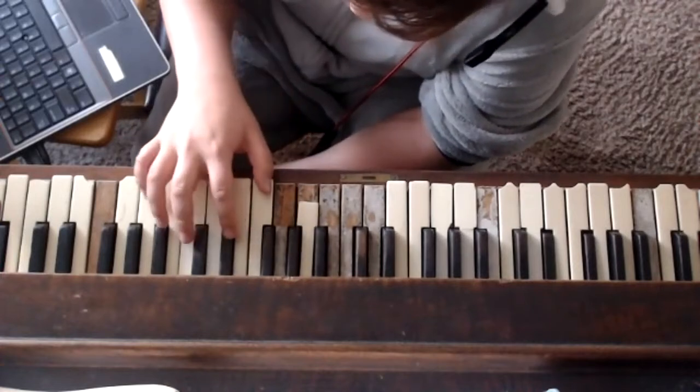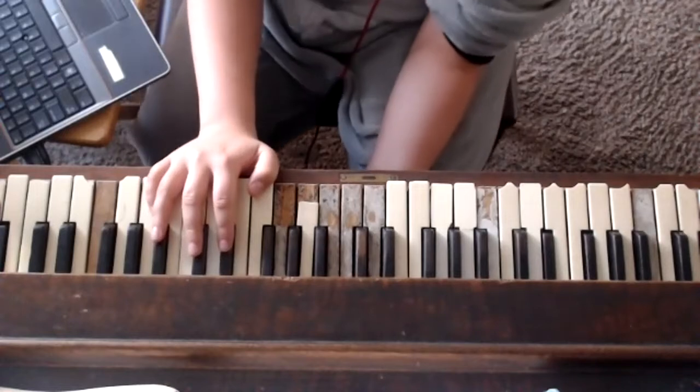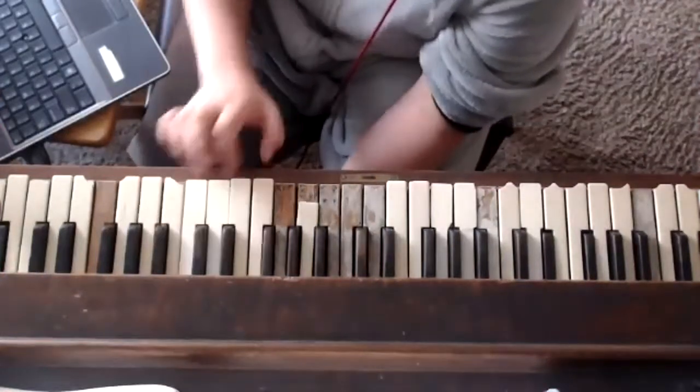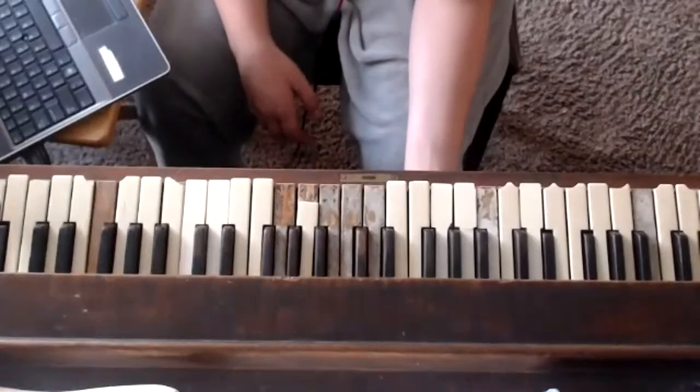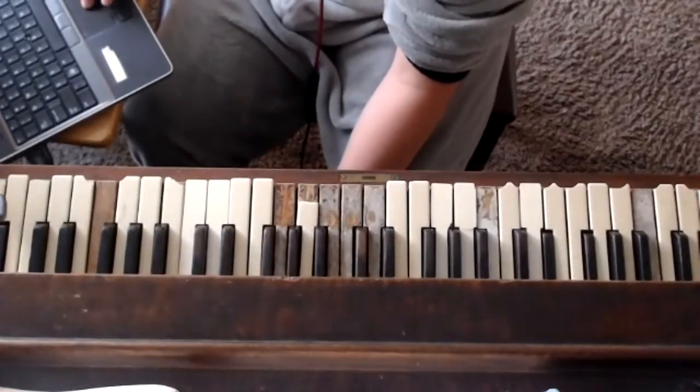Yep. And B. Then, make sure the black notes that you have, the two black notes, are the ones next to each other. There you go. Sweet. Awesome. Okay. Good job, Charles. You just learned all of your major chords, not your black note major chords.